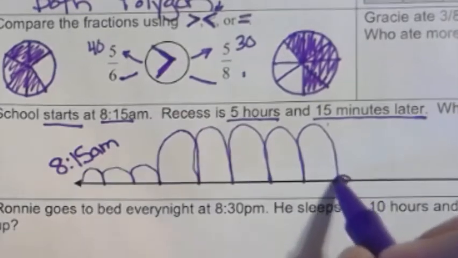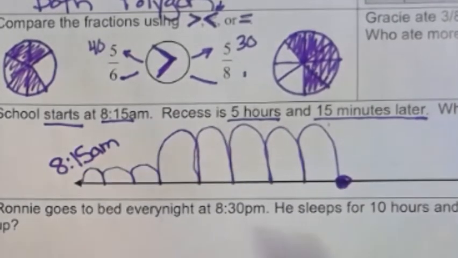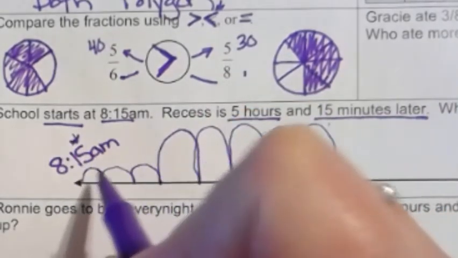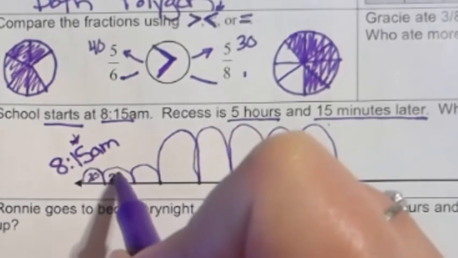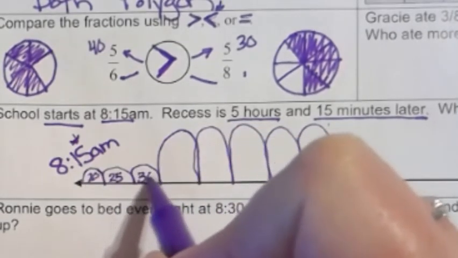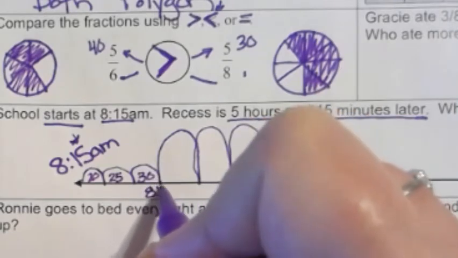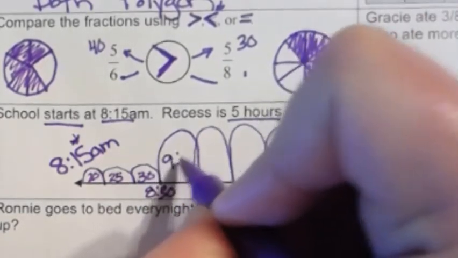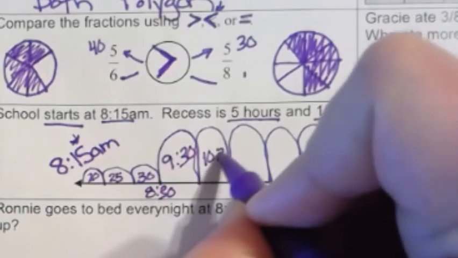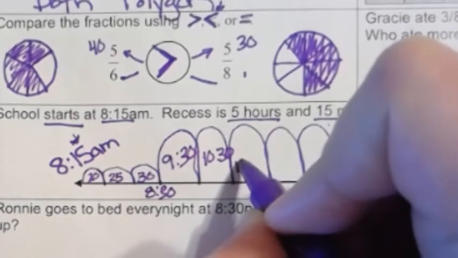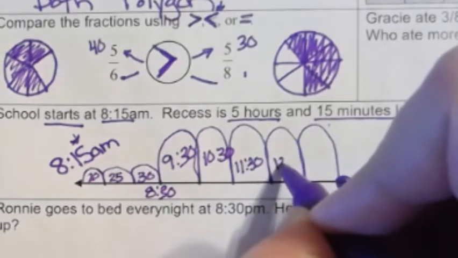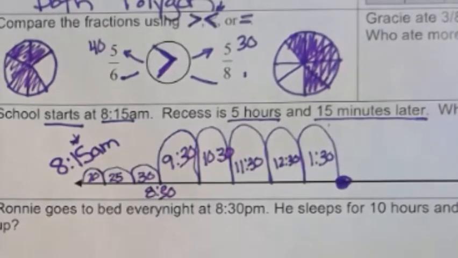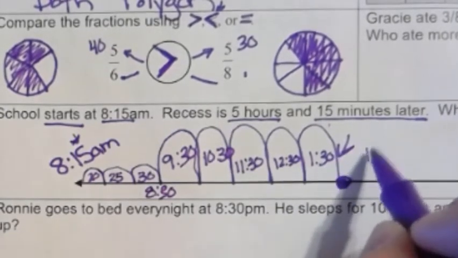Now I need to figure out what time it is when I land on that number line. If I'm at 15, what comes after 15 counting by 5? 20, 25, and then 30. So right now it is 8:30, but I have lots of hours left. After 8:30, I go to 9:30, 10:30. Notice it's only my hours that are changing. 11:30, 12:30, and 1:30. So what time is recess? It's at 1:30.